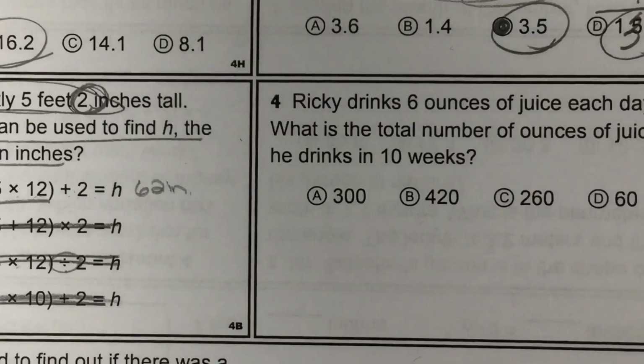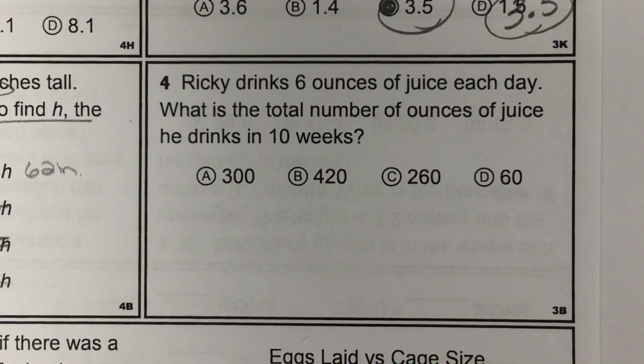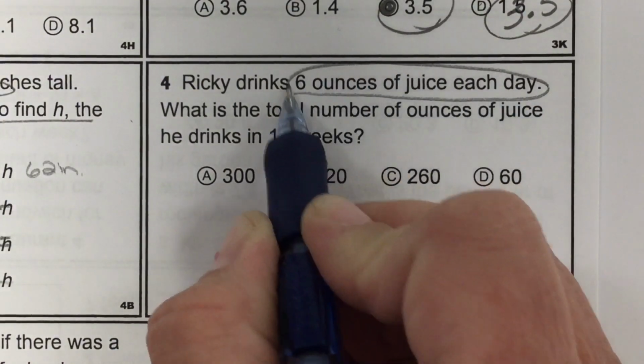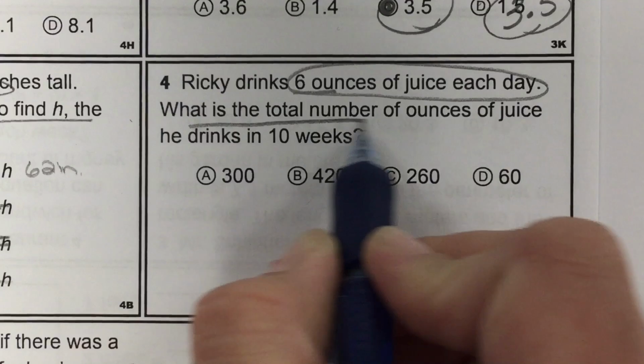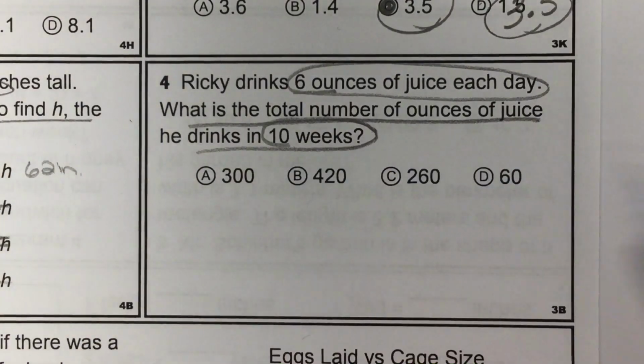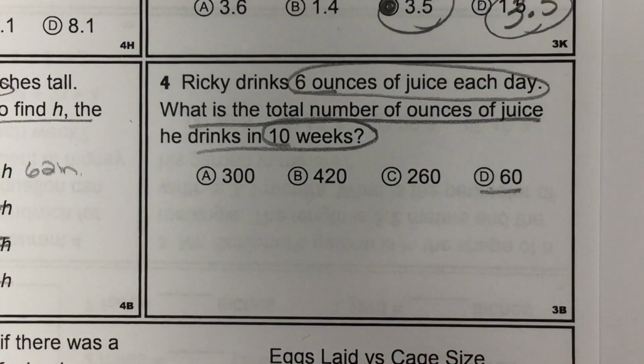All right. Number 4. Ricky drinks 6 ounces of juice each day. What is the total number of ounces of juice he drinks in 10 weeks? All right. He drinks 6 ounces a day. What's the total number of ounces he drinks in 10 weeks? Well, if I did 10 times 6, that would be 60. But that's not going to give me the number of ounces he drank each day, right? Or the amount that he gets for 10 weeks.